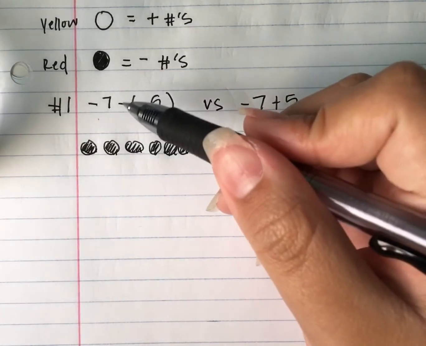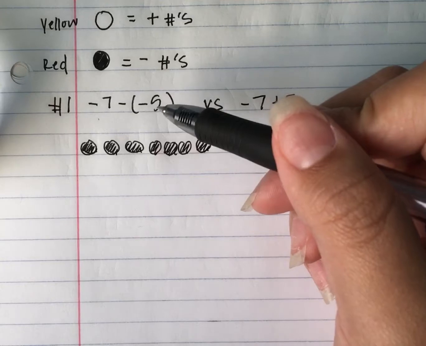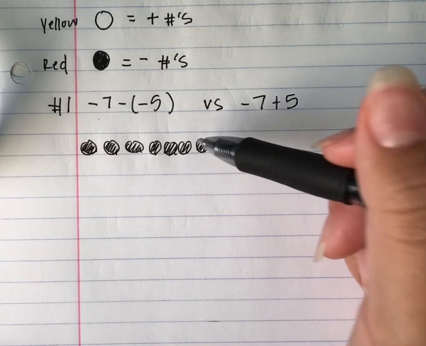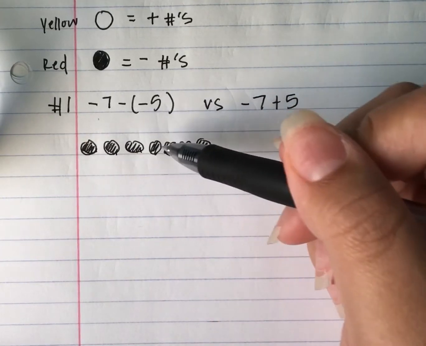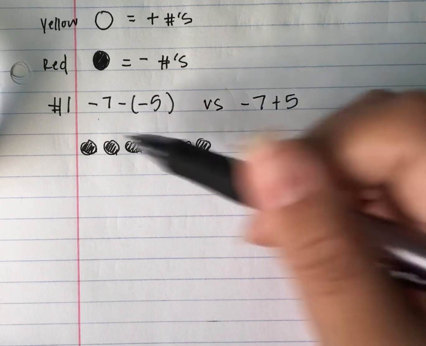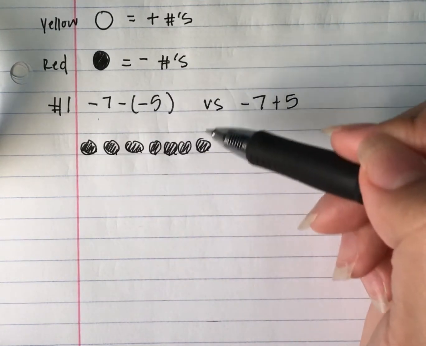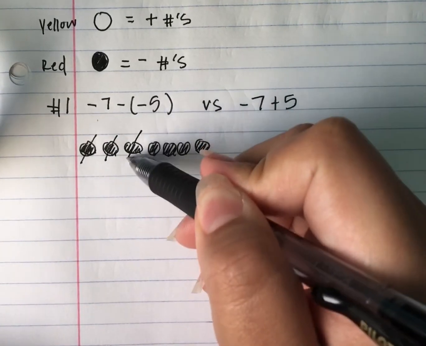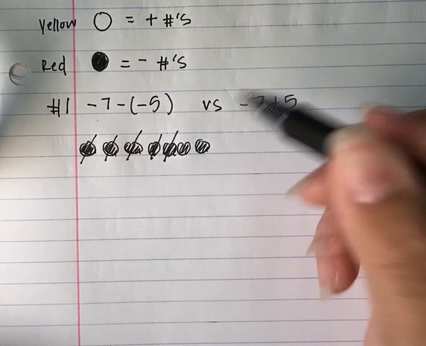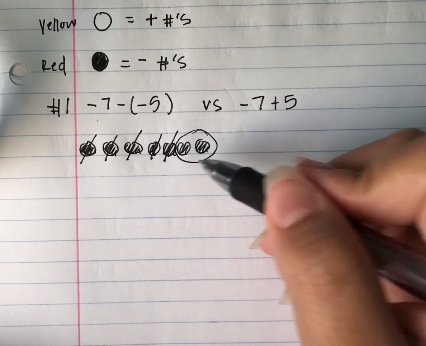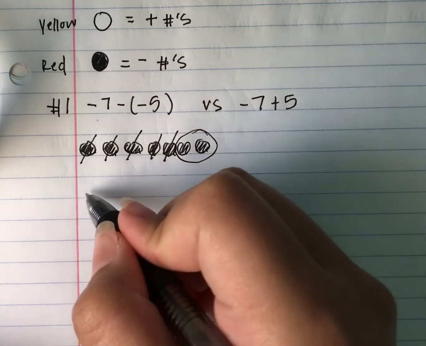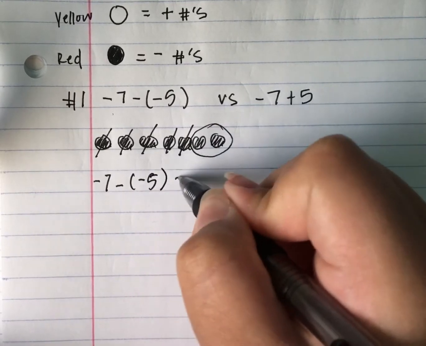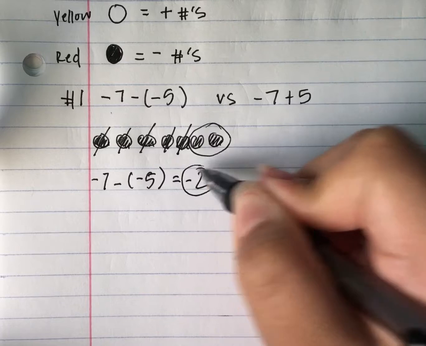Now, we want to take away -5. Within this -7, you can see -5. There's 1, 2, 3, 4, 5 negatives in -7. So since we're taking them away, you're just going to cross out 5 of the negative integer chips to be left with only 2 negative integer chips, which means that -7 minus -5 equals -2.